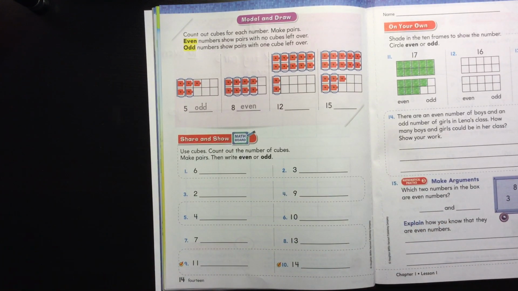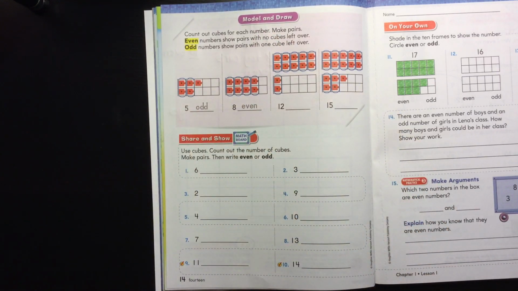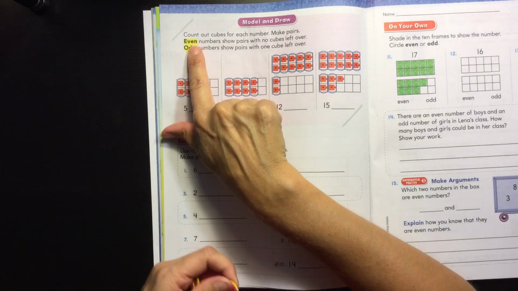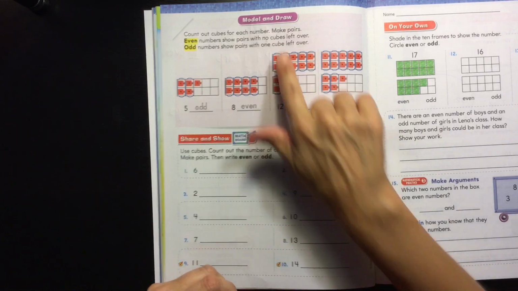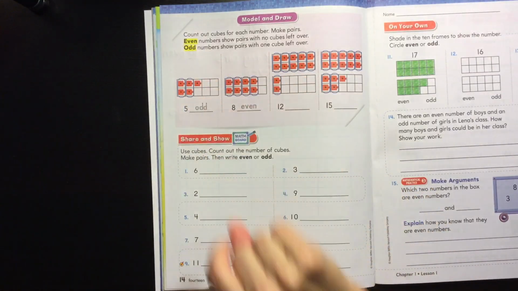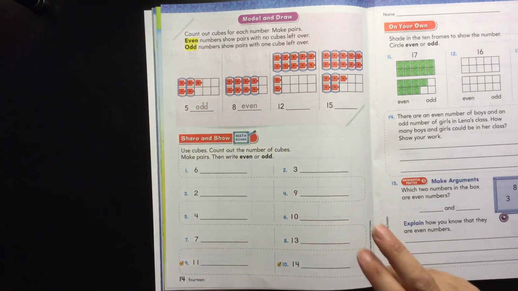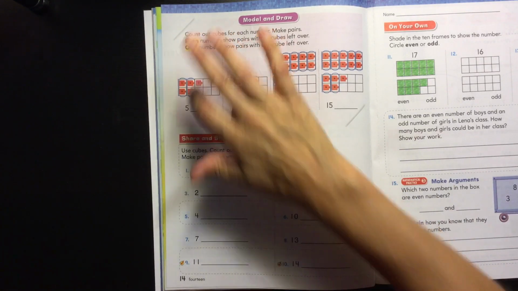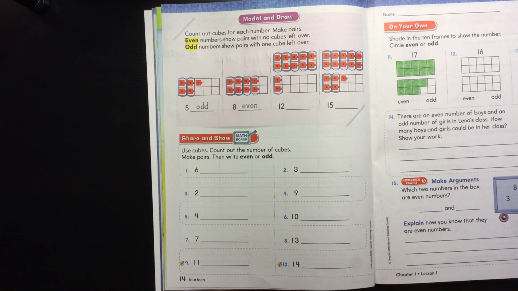On this page, it asks you in the directions to count out cubes for each number. You might be tempted just to guess or to write even or odd, but for this lesson, I would like you to actually count out the cubes for each number. So if you look, it says that even numbers show pairs with no cubes left over. They all have a little partner. Odd numbers show pairs with 1 cube left over all by itself, and that is an odd number.